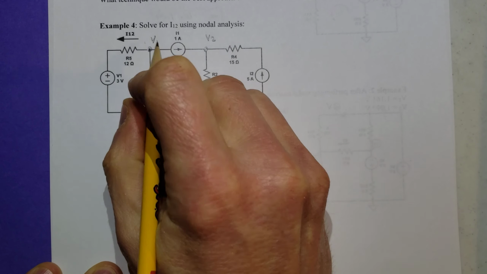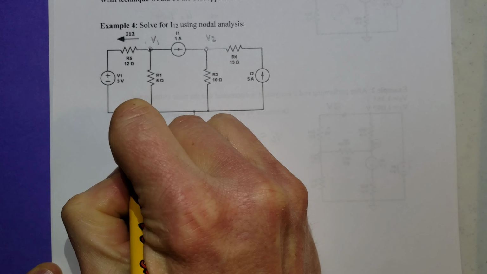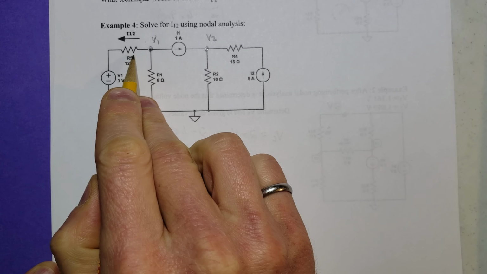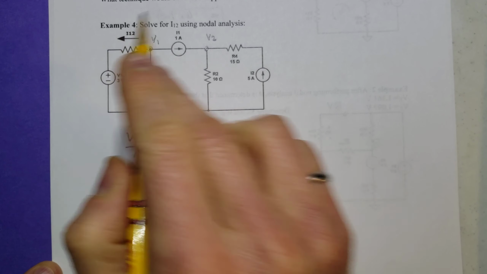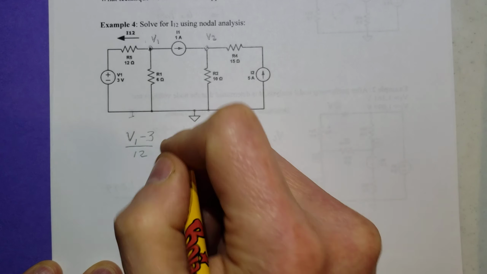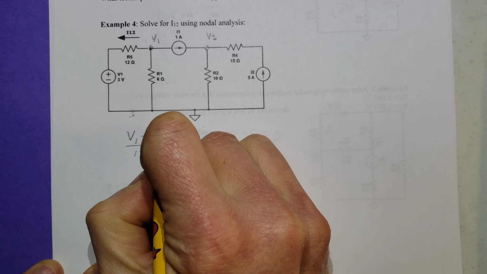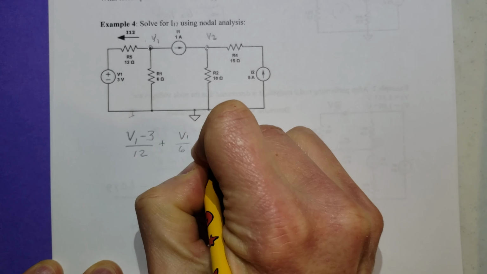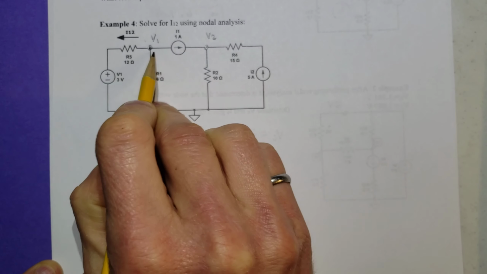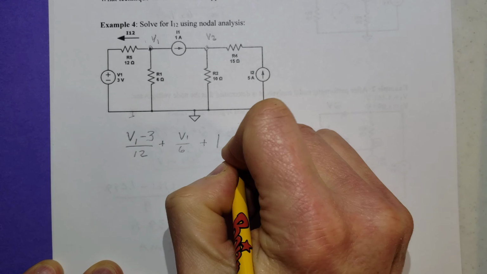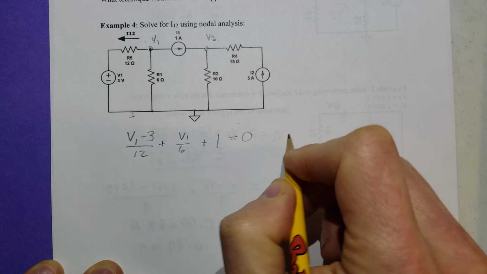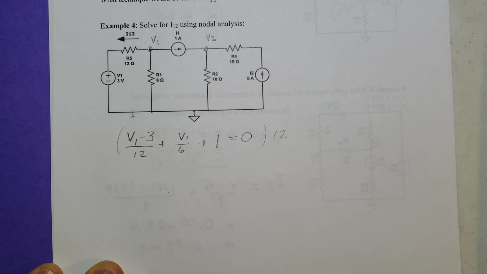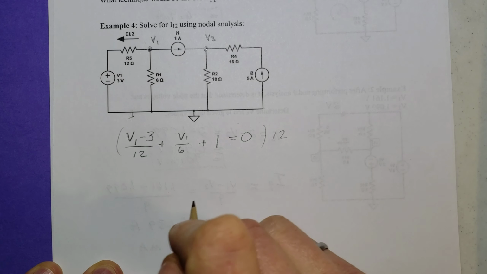So for node 1, we get (V1 - 3)/12. That's the current. That is actually the current I-12 that we're eventually going to look for, but we haven't solved for all of our voltages yet. And then we're going to get V1/6 + 1, where 1 is the current going out of that node, is equal to 0. Let's go ahead, multiply this by 12, and get a more sane equation here.